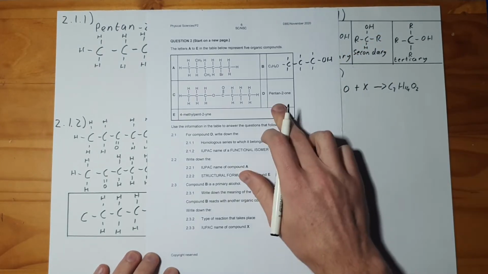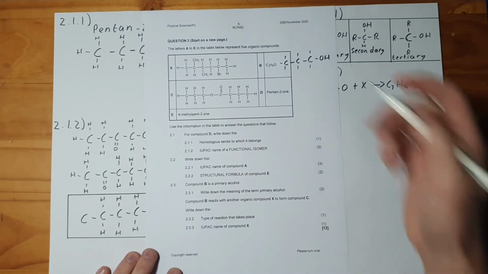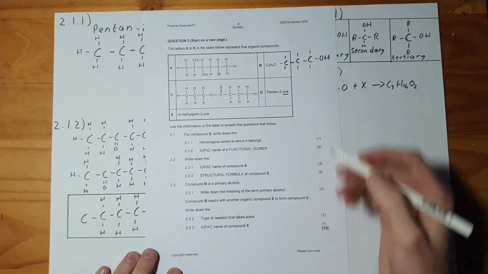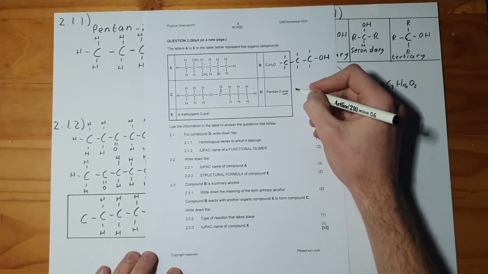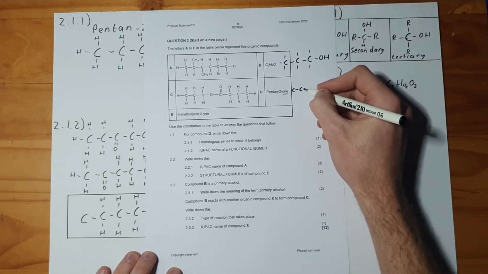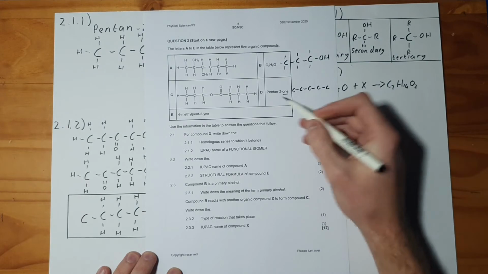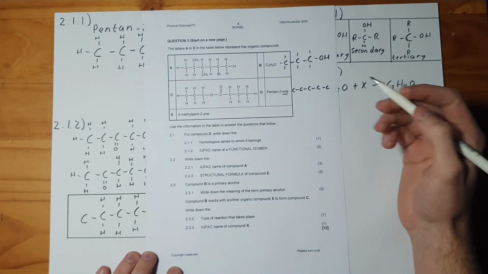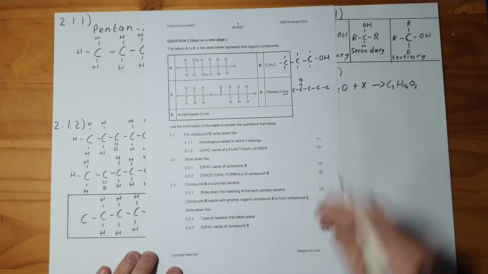If we look at the next one, pentan-2-one. The "one" over here on the end should indicate to you that it's a ketone. So pent means 5, so we're going to have 5 carbons. 1, 2, 3, 4, 5. And after the second carbon, there is a double bond oxygen. So you can do it on either side. I'll go this side.